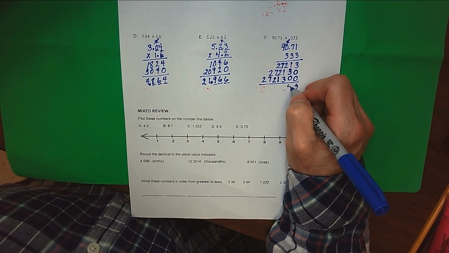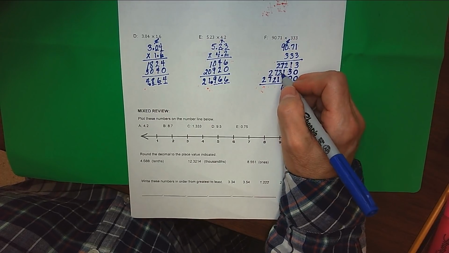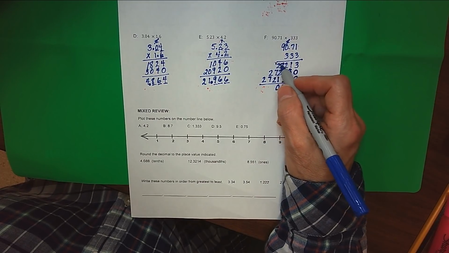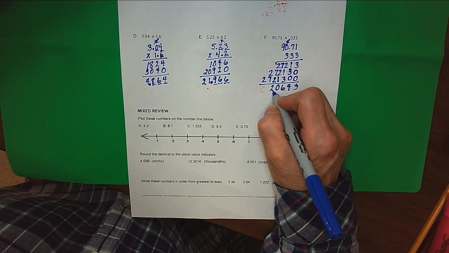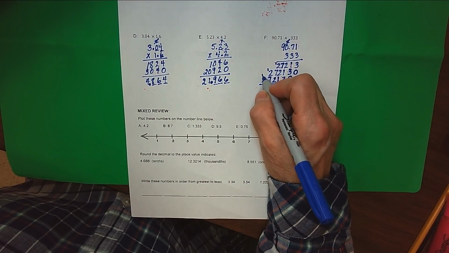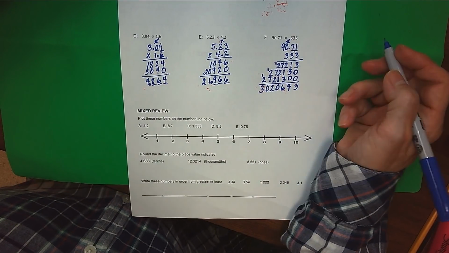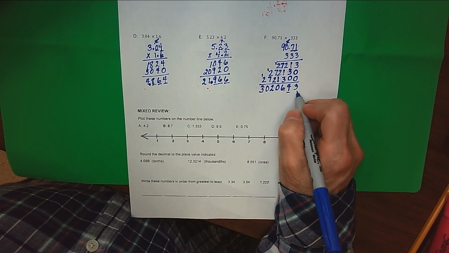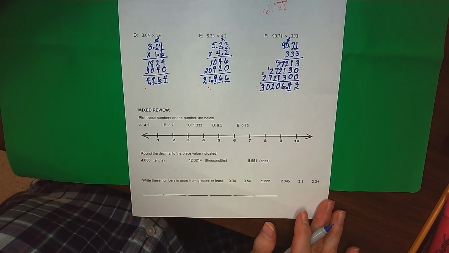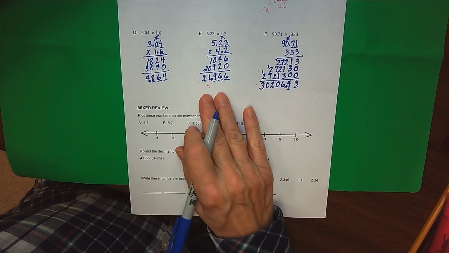3 plus 1 is 4. 3, 4, 5, 6. 7 plus 3 is 10. Carry my 1. 7, and this 3 is 10, plus 2 is 12. Carry my 1. 7 and 3 is 10. Carry my 1. 3. Okay, 2 numbers behind the decimal point in the problem, so 2 numbers behind the decimal point in the answer. So 30,206 and 43 hundredths. Remember, looks like money, doesn't it?